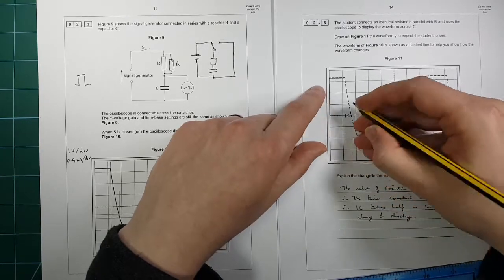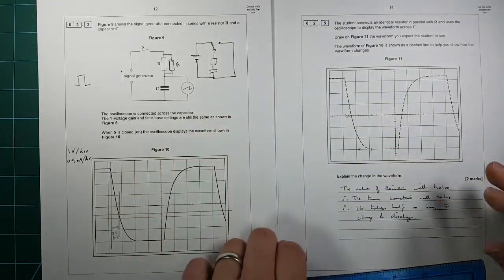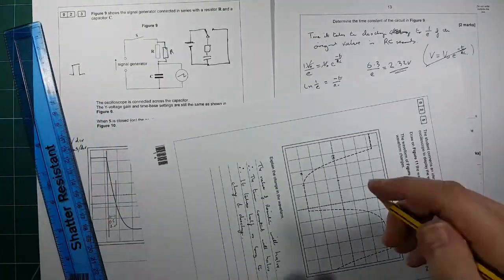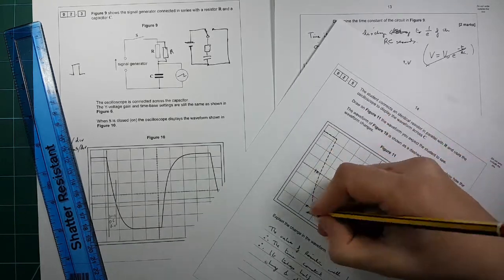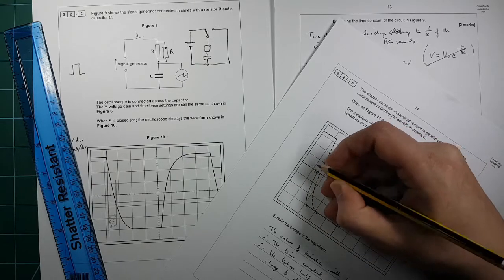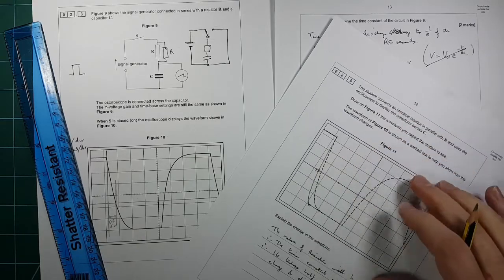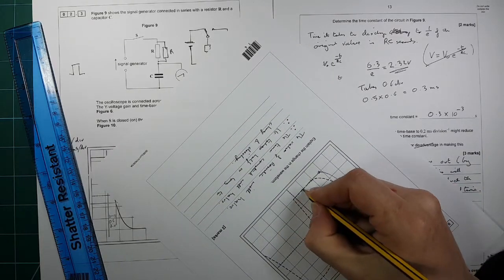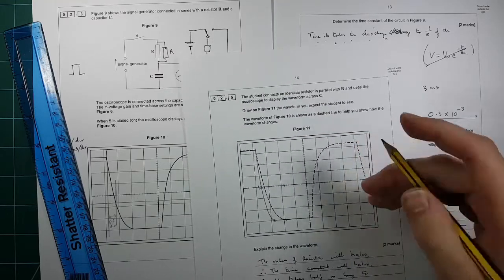So first, we need to draw a line through that point there and that point there. So this is a little bit tricky, but not too bad. And we need it to hit the exact same discharge point there. So there it goes. And then it's going to look the exact same going up.